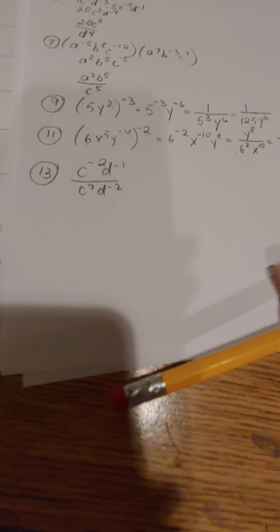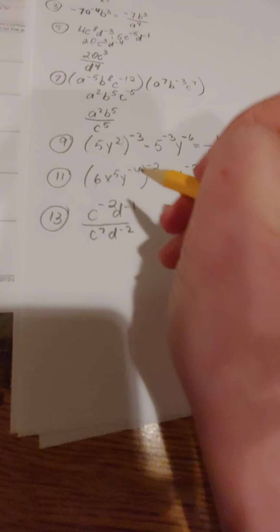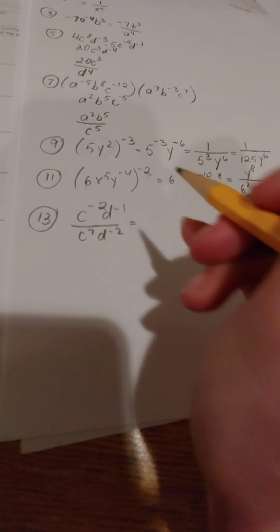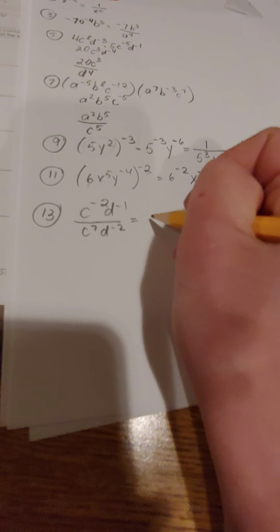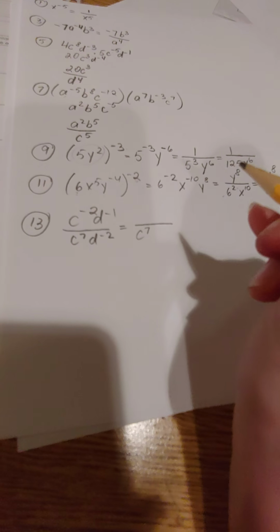Okay, number 13 now. c to the -2nd power, d to the -1st, c to the 7th, d to the -2nd. Here, we can do it in different ways. What I want to do is have all the positive powers first. So c to the 7th is left alone.